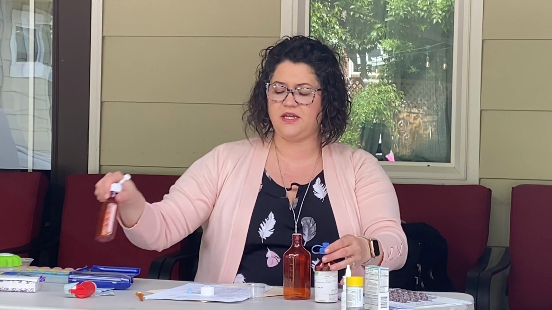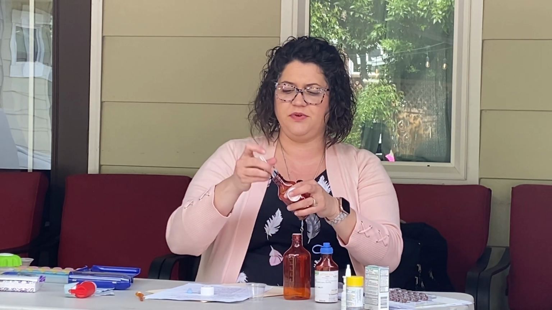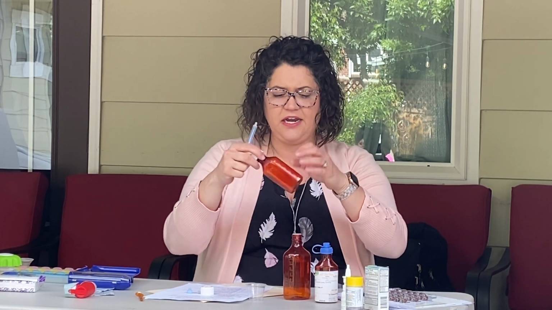The proper use of these is to use the caps, or these types of caps. You never want to take your syringe and stick it down in the bottle and try to be pulling up out of the mass amount of liquid. That's just not very sanitary.